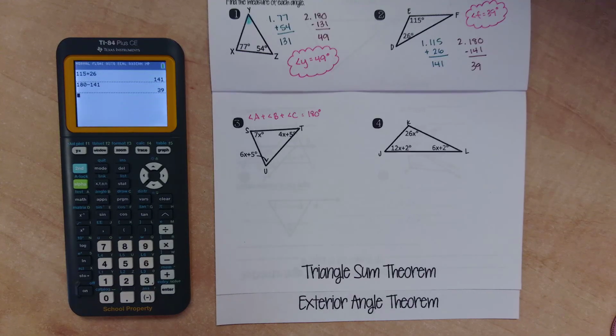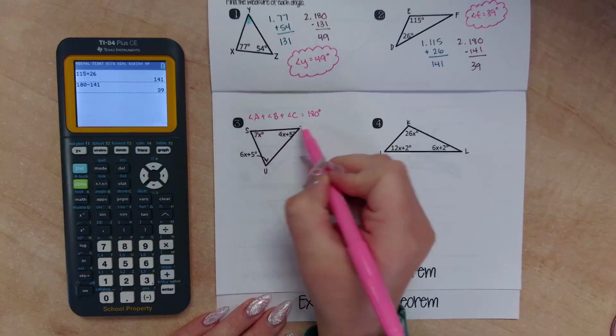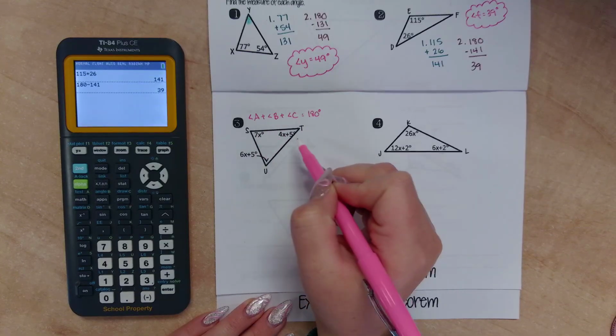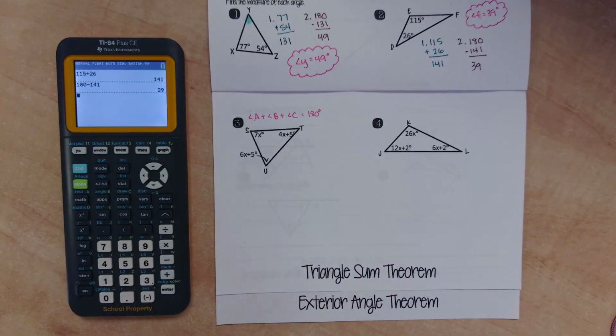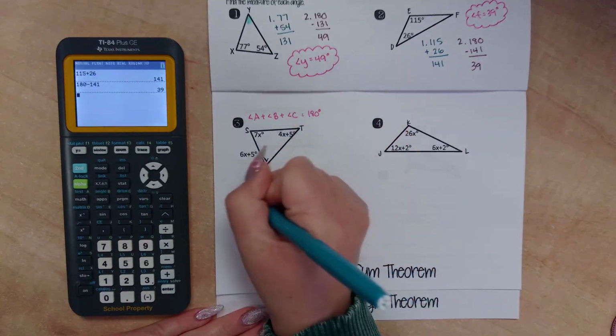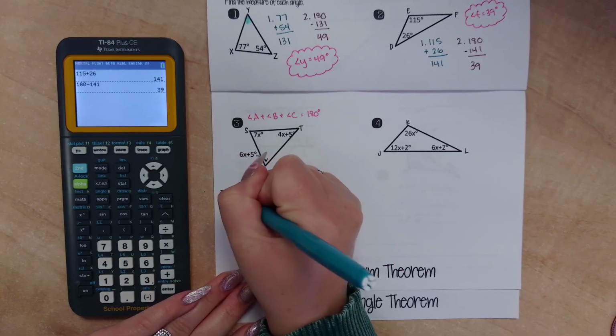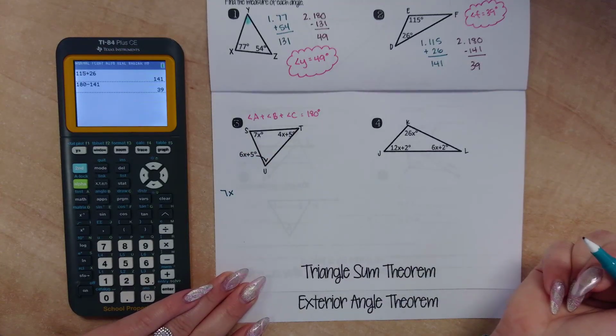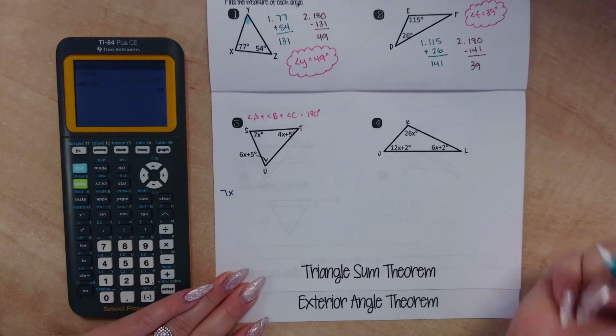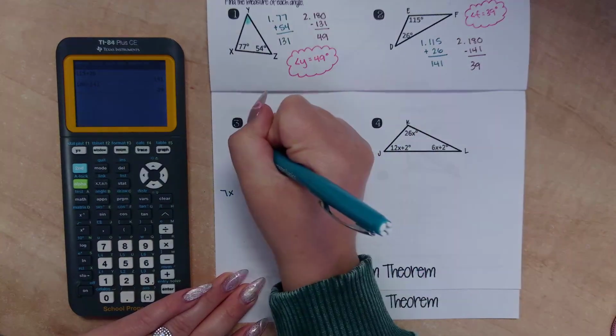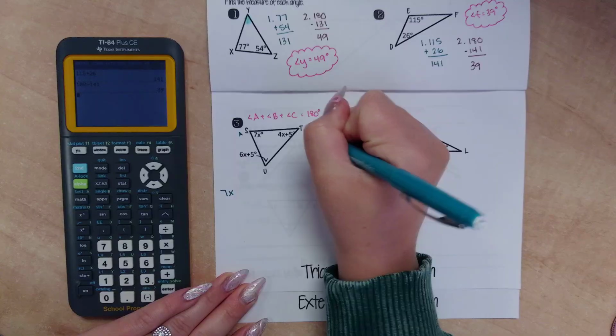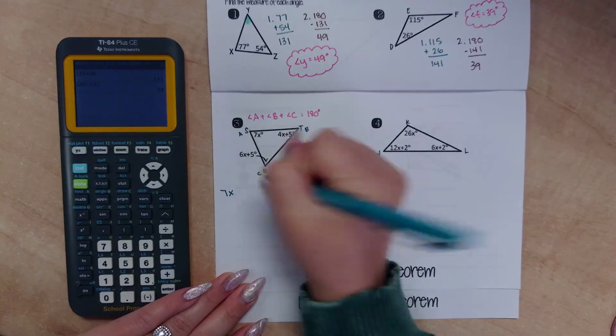So with that being said, we are going to set this up exactly the way we would in our equation, but this time we will have actual expressions to put in instead of numbers. So we will call angle S. So let's write that down here. Angle S is 7x, just like that. Angle T is 4x plus 5. Now, we're going to pretend, we'll put a little A next to this, a little B next to this, and then a C, so that way we know what I'm referring to.